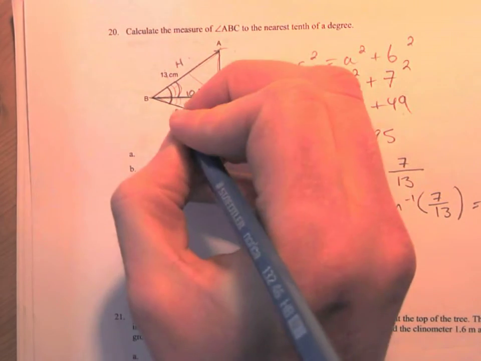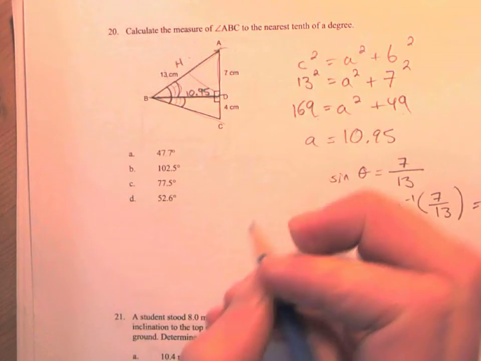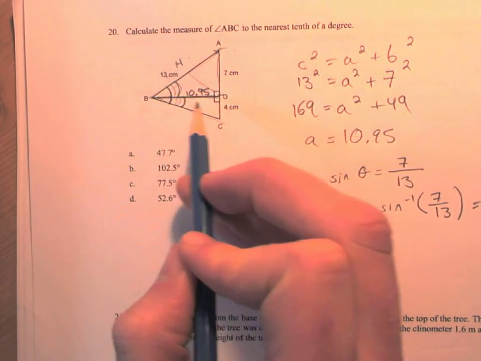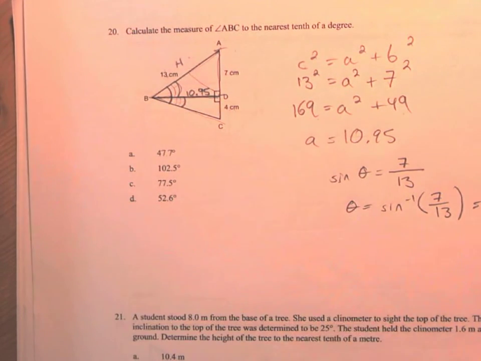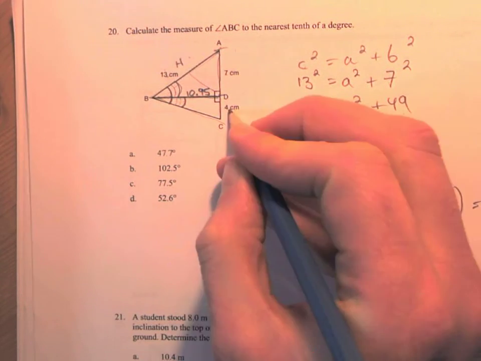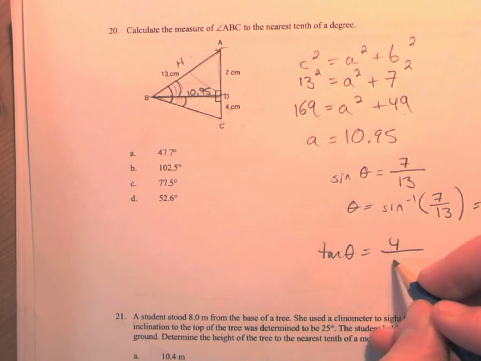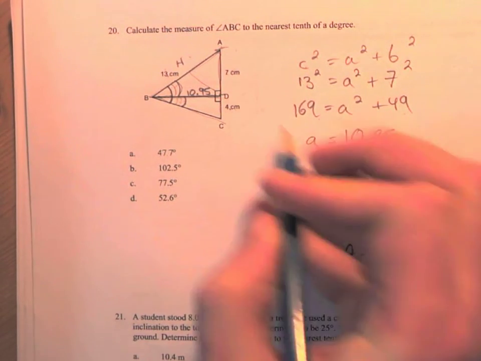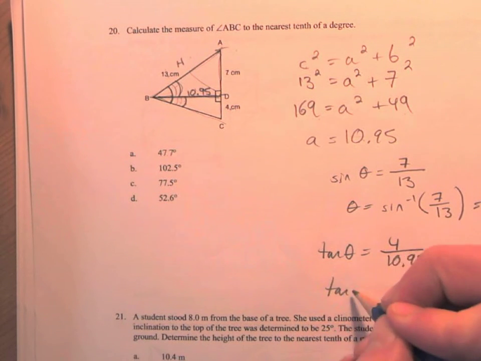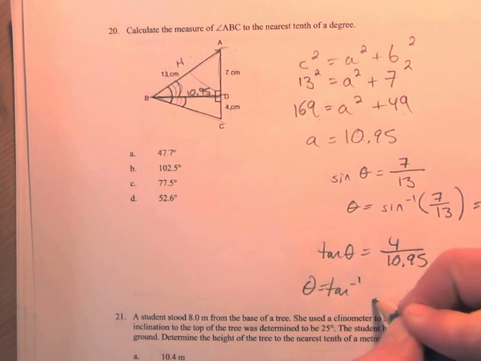Okay, now let's find out what here to here is. So we have 4 and we have 10.95, so we have O over A. So it's going to be tan theta is O, which is 4, over A, which is 10.95. Find the opposite of tan, which is tan inverse of that.